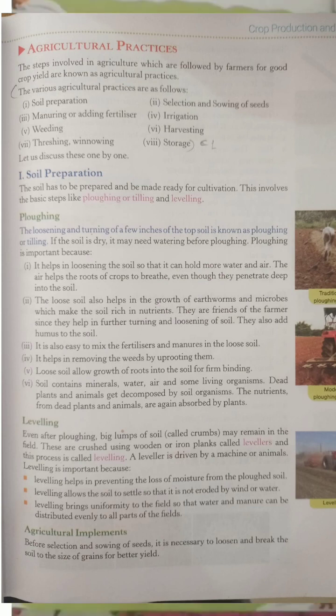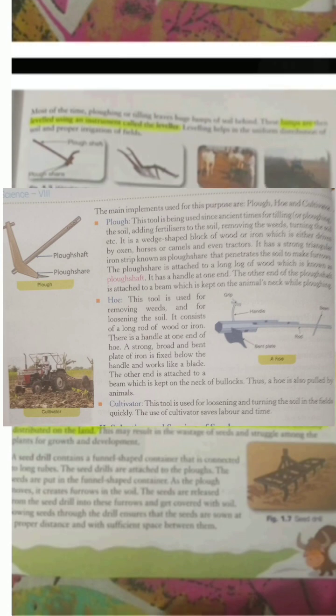Now the next one we have is sowing of seeds. When the seeds are being sown, we have to take care of two things: they should be sown at a proper distance, and at a proper depth. Because if proper distance is not provided to the two seeds, there will be a competition between the two plants which will be germinating, and if they are not sown at proper depth, they might not grow or germinate properly.